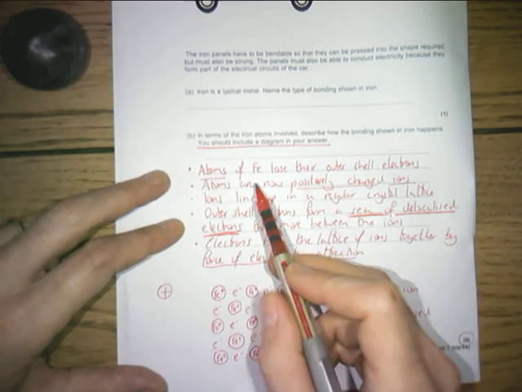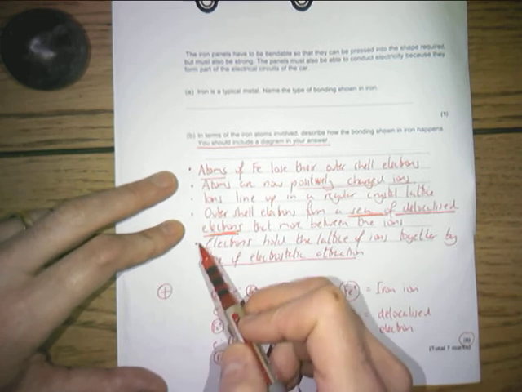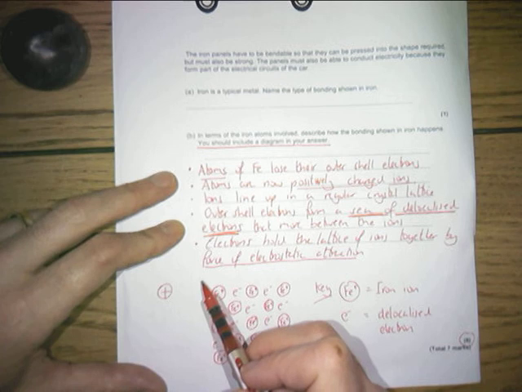Urgently need to be able to, in bullet points, plop out how metallic bonding happens.